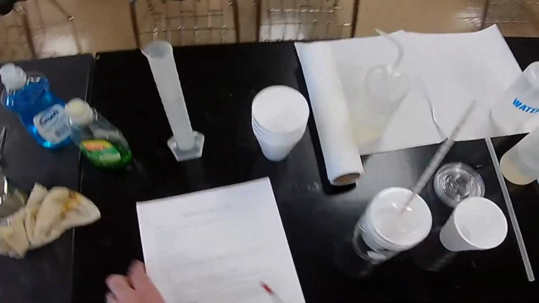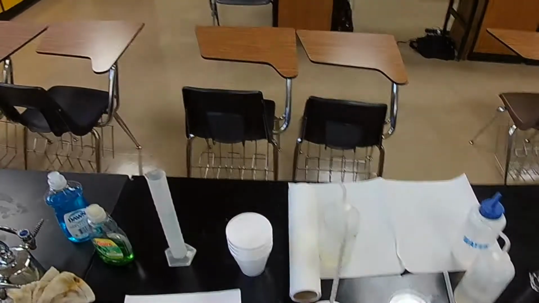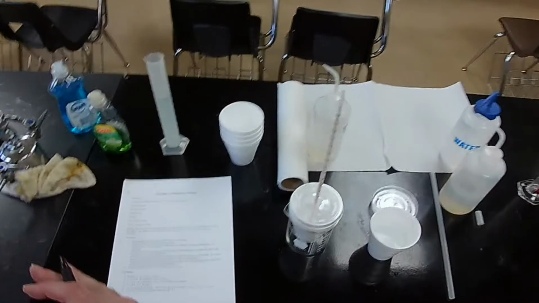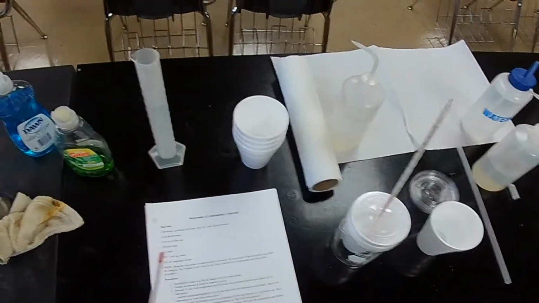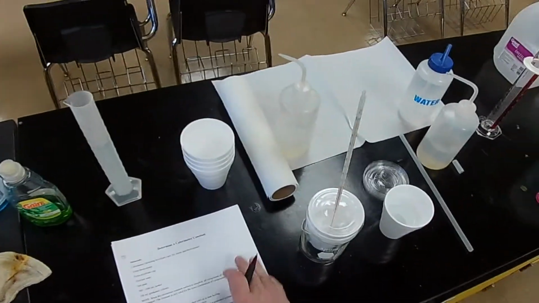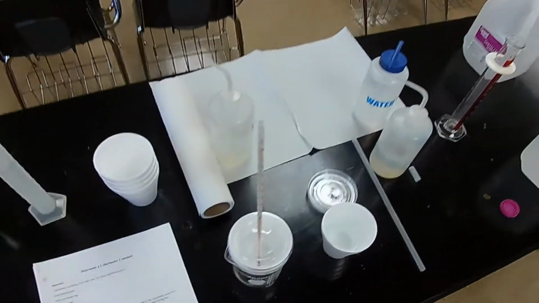And since timing is so critical, you would have your lab notebook right here, to write the numbers down. So your partner would write if that were the case. But in this case, I'm going to write these down and then put them on the board.